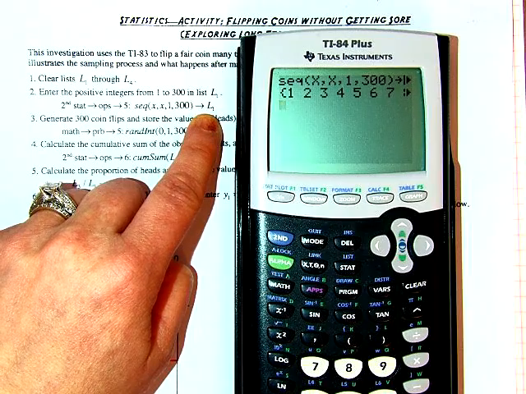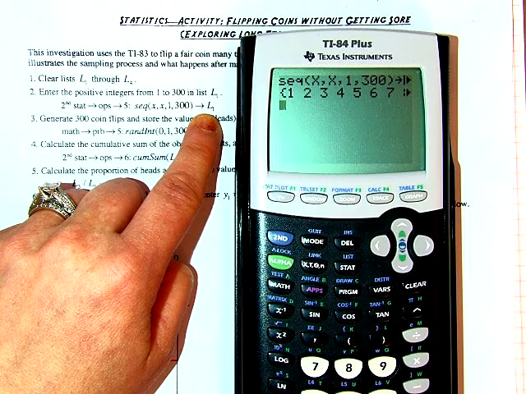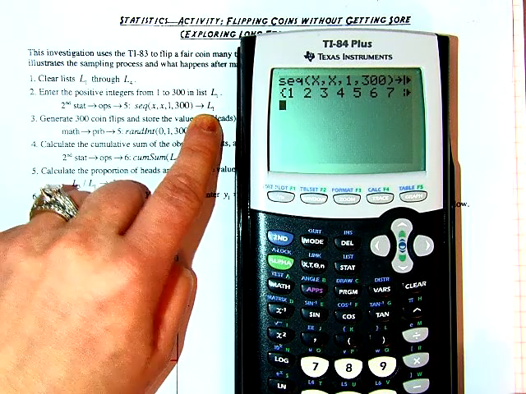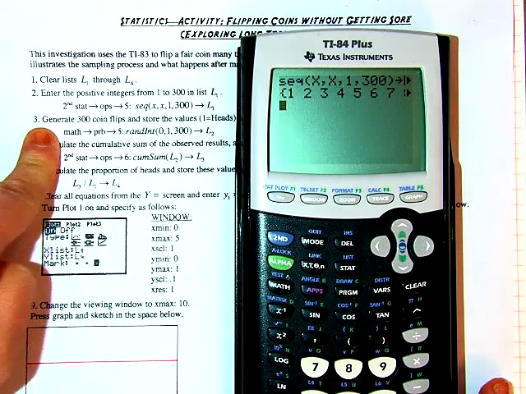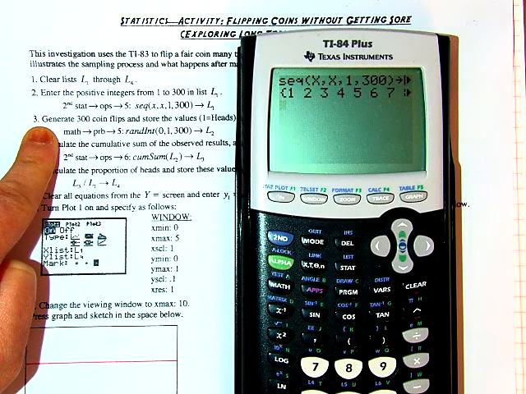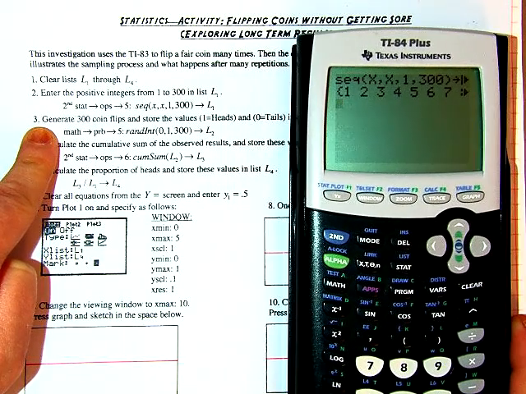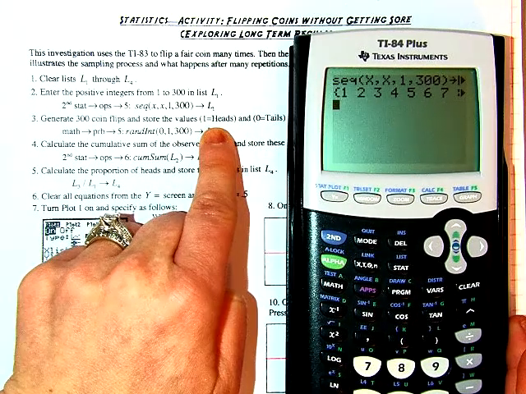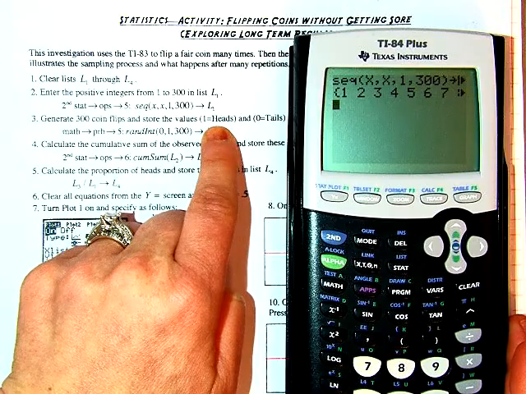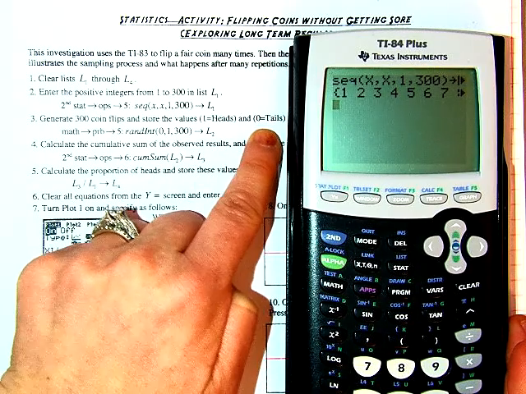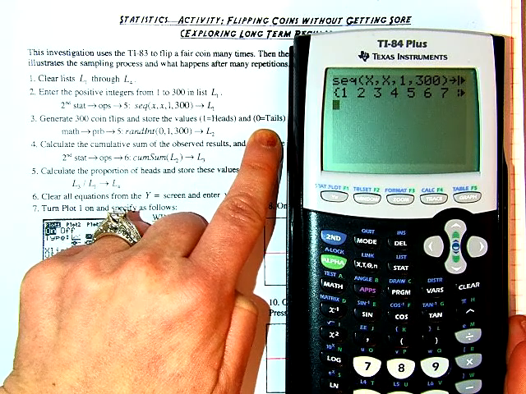So we're going to look at 300 trials of flipping coins. Next step, we want to actually flip those 300 coins, right? We're not doing it by hand, so we have to tell our calculator certain instructions. We're going to say, okay, every 1 that shows up, let's say that's a head. Any 0 that shows up, let's say that's tails.